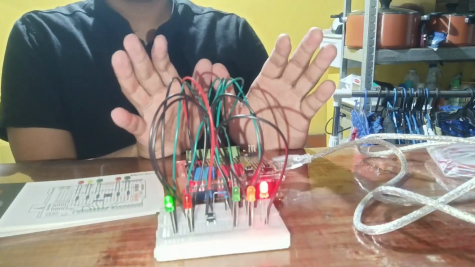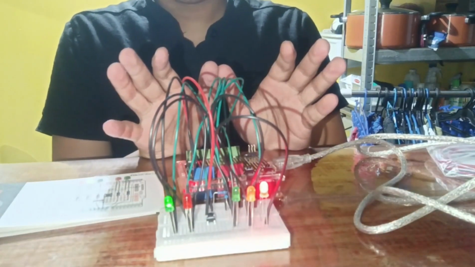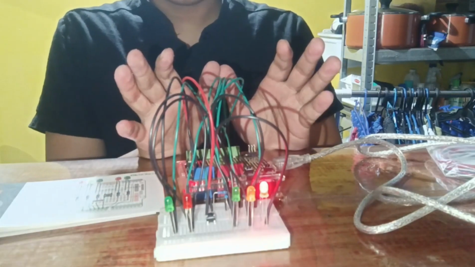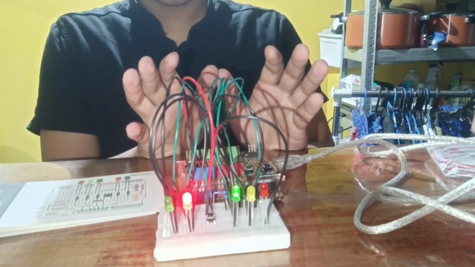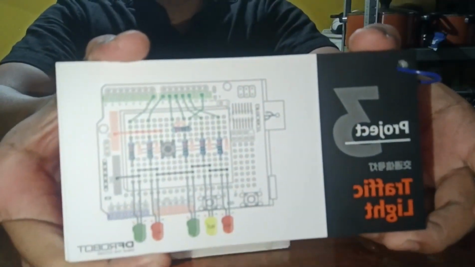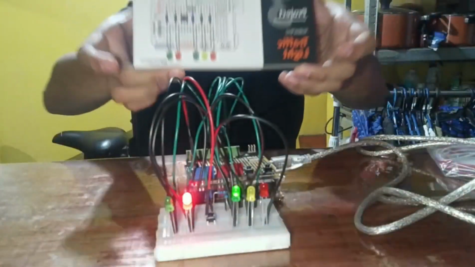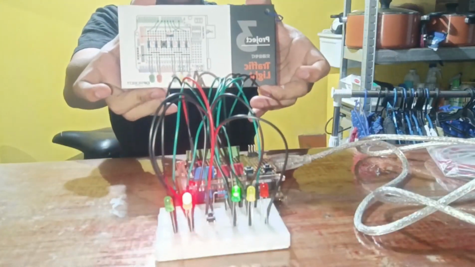Now, it's working. And let's proceed to the source code.